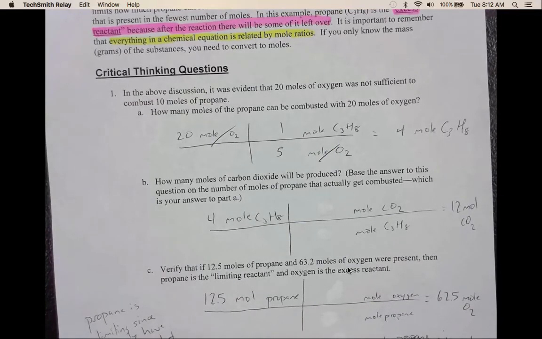Next, we have our part B. Part B, we're trying to figure out how many moles of carbon dioxide we get after we have 4 moles of propane. So again, it's just a mole to mole conversion.